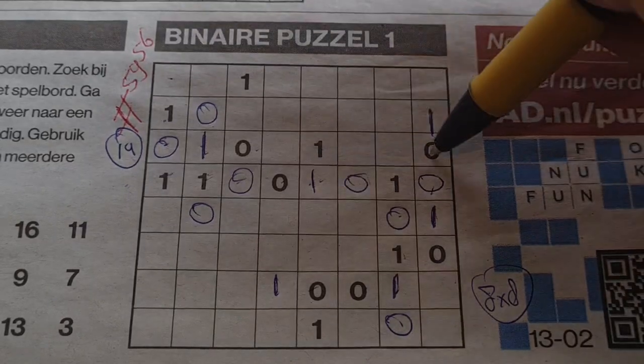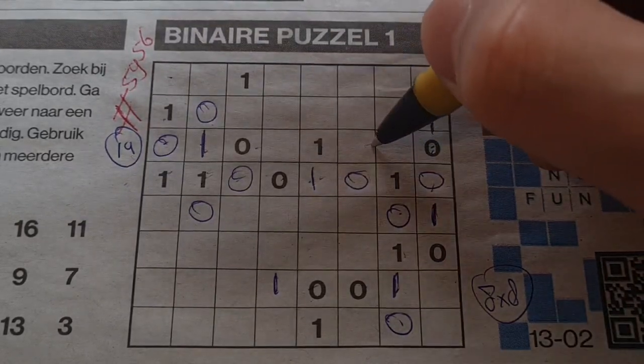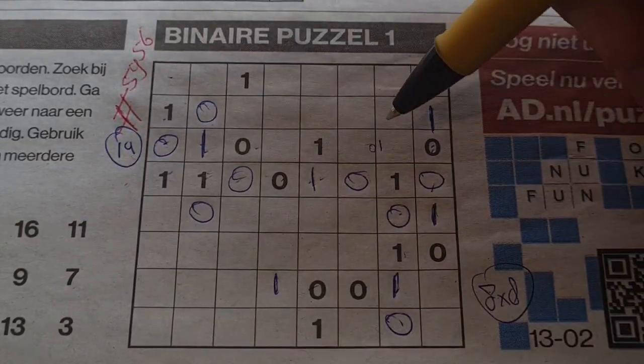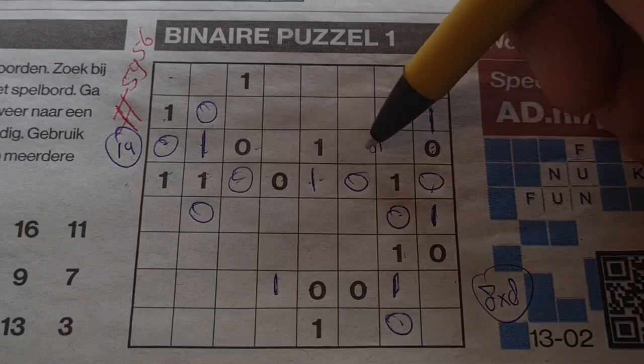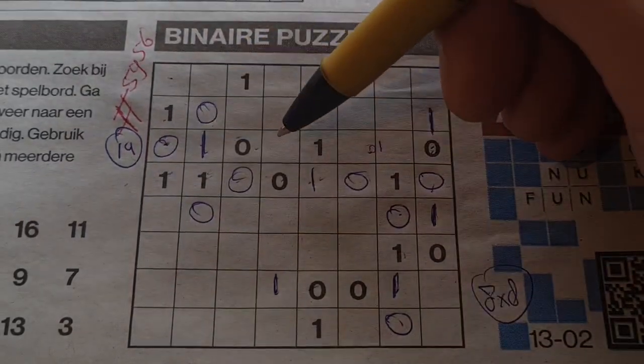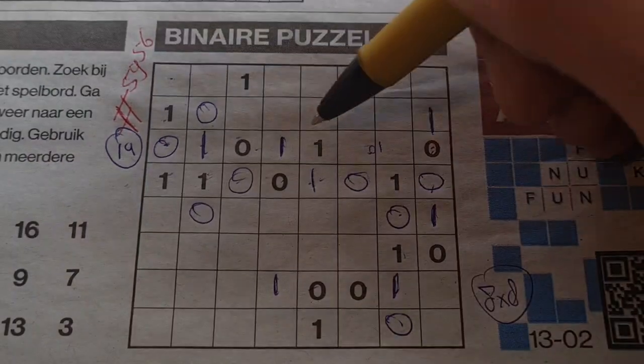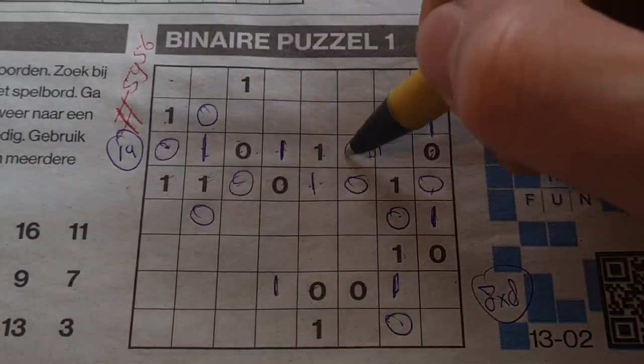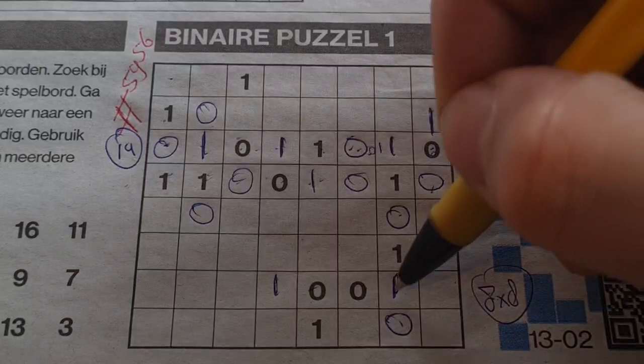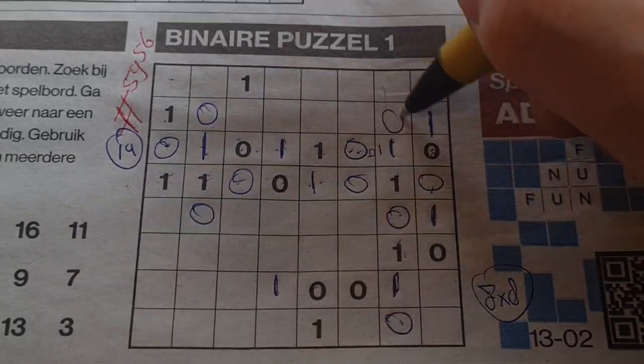I know between a 1 and an O with 2 empty boxes between, there's always an O and a 1 there, but I do not know in which order. So we have the first O, second O, third O, fourth O. So that box should be a 1. Double 1, here no, there no. Between two O's comes a 1. 4 1s we have here, so the rest are O's.